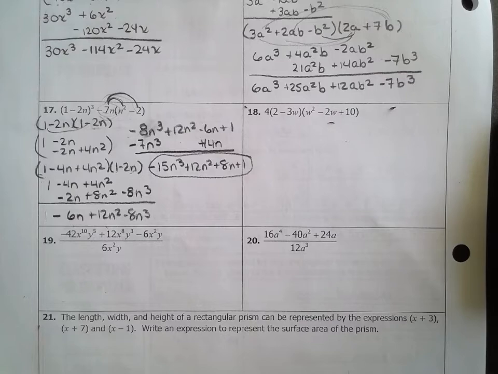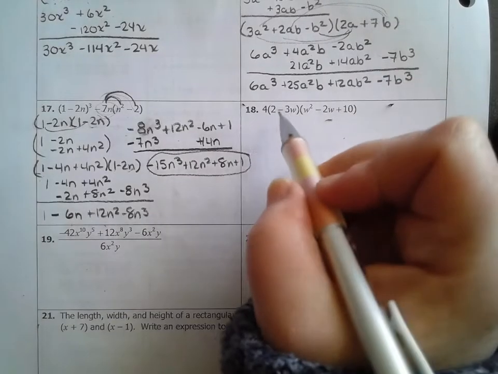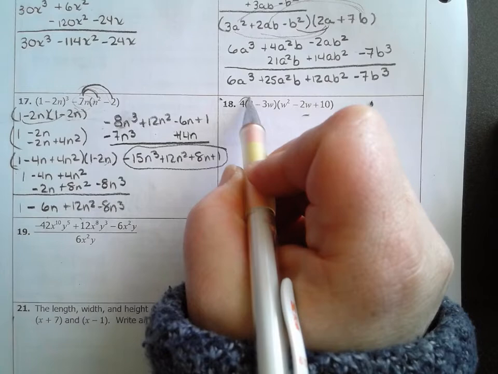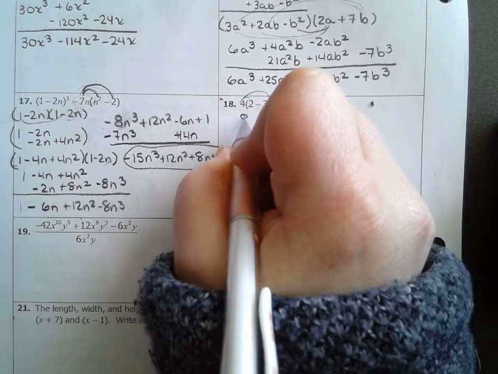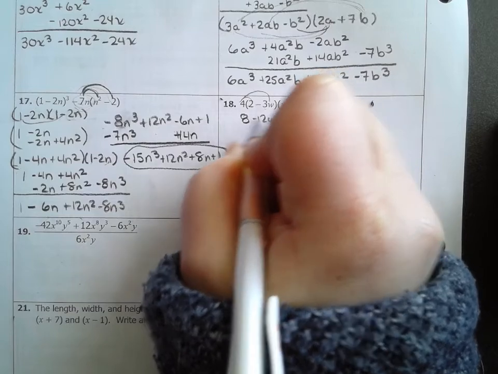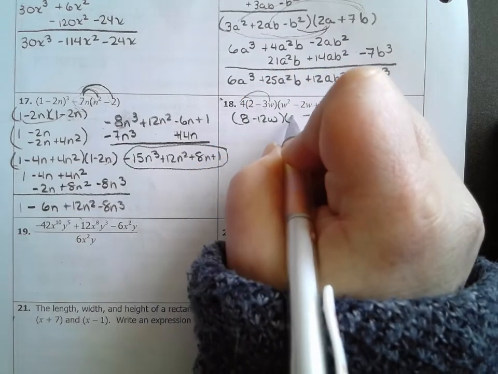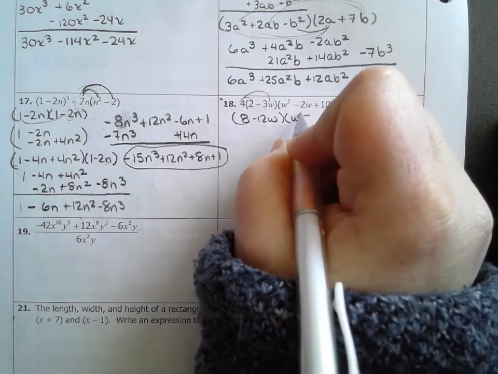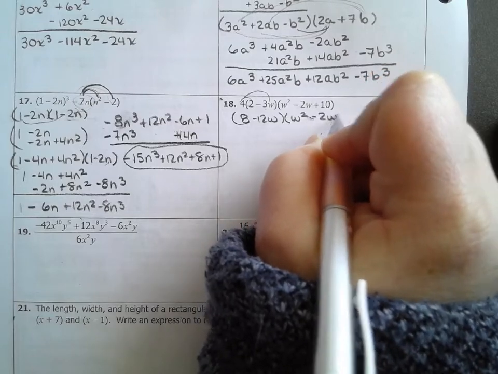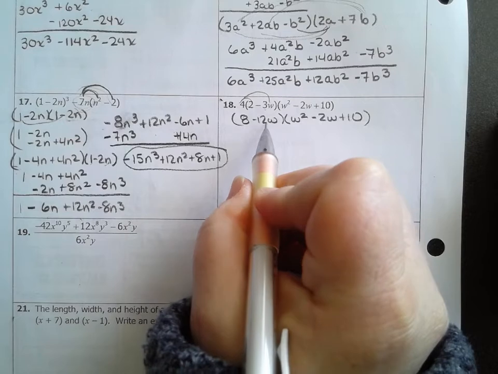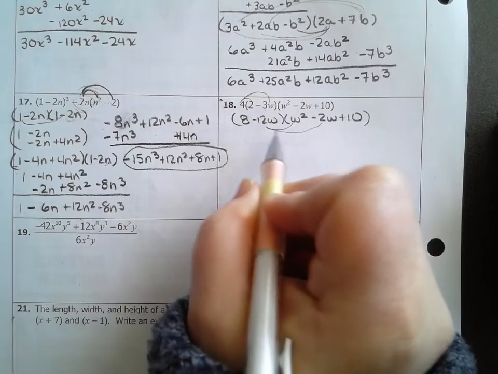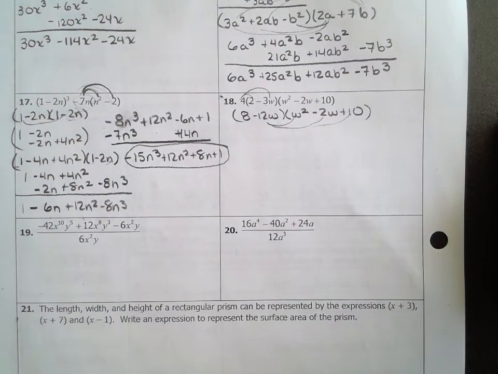Okay, so here I'm going to go ahead and just distribute this 4, and then I'll distribute that product. So this is 8 minus 12w. And I'm going to multiply that by w squared minus 2w plus 10. Now, I'm going to do something a little strange. I'm going to distribute this first so that I can put it in standard form from the get-go.